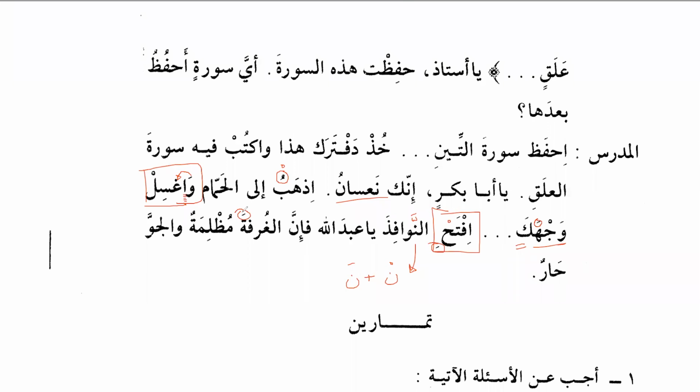Because of inna. Because of إن. ممتاز. يا فروة, why is عبد الله منصوب? لماذا نقول يا عبد الله? Because of the yeah, and also because this is the mudaf. This is in the position of al-mudaf.